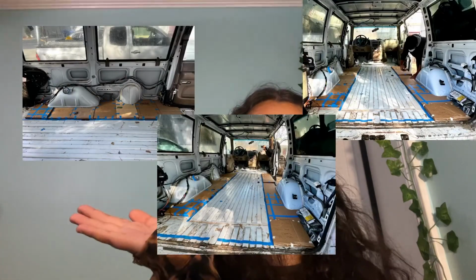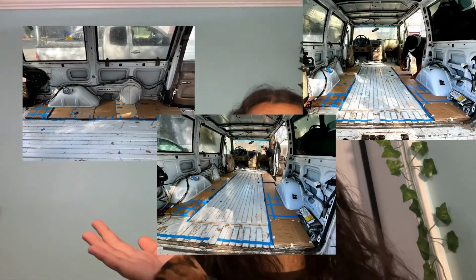Here are a few pictures of everyone's templates in the van. Some of our templates were not exactly 12 inches wide. Some were either ideally 12 or 12 and 1/8 or 12 and 1/4. But no matter what, they all fit together snugly.